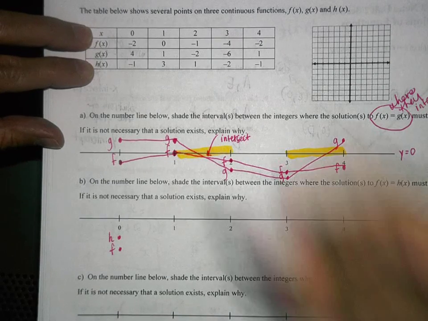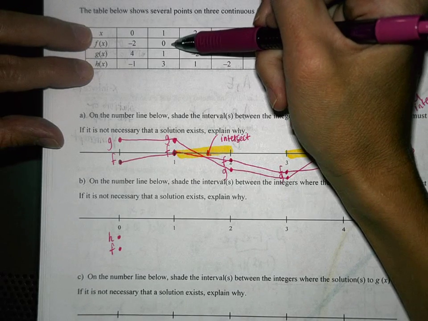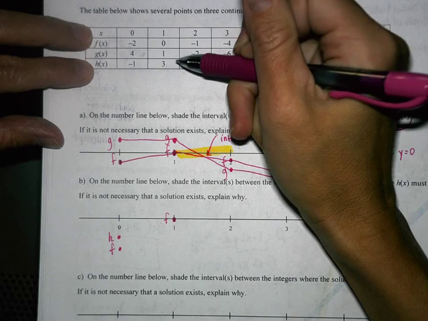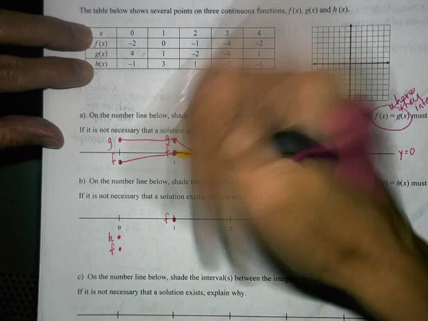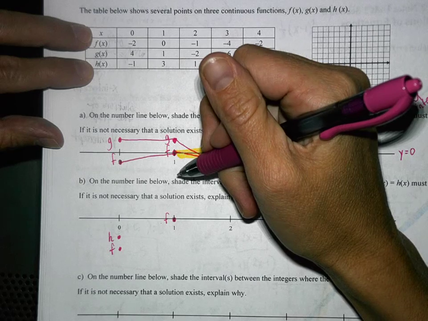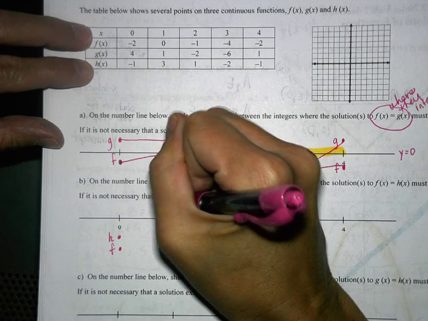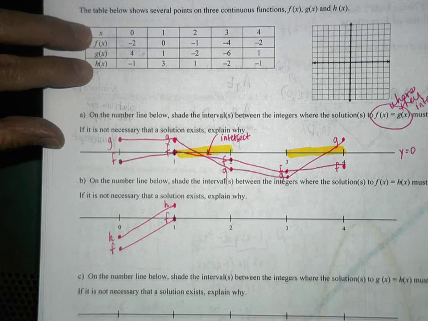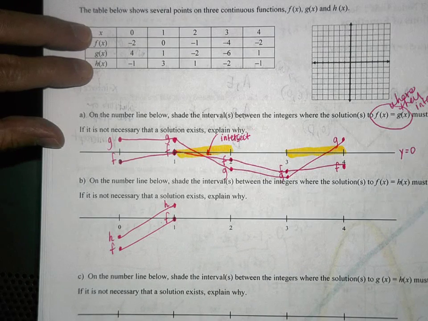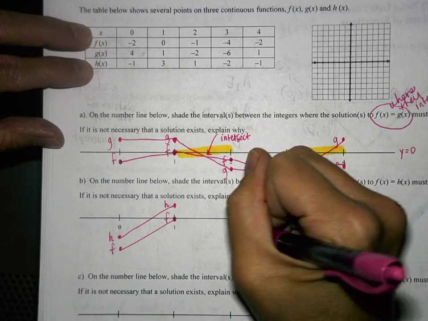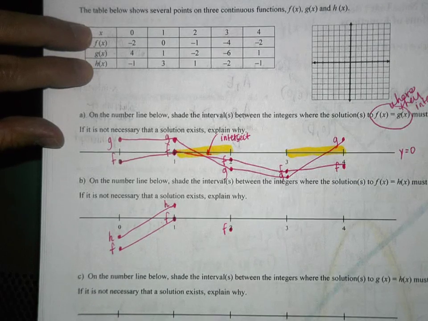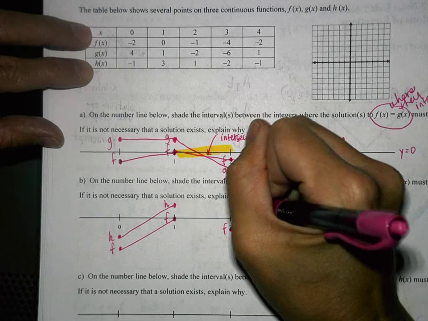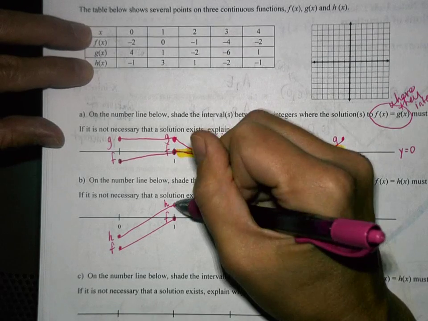Okay, then we go to 1, and f is at 0, so I'm going to put a point there for f at 0, and h is at 3, which will be above the line. Okay, good. So I'm going to put a point up there for h, and we can go ahead and connect those before we go to the next set of numbers. So at 2, f is at -1, so make a point below for f, and h is at 1, which is above the line. Connect those.